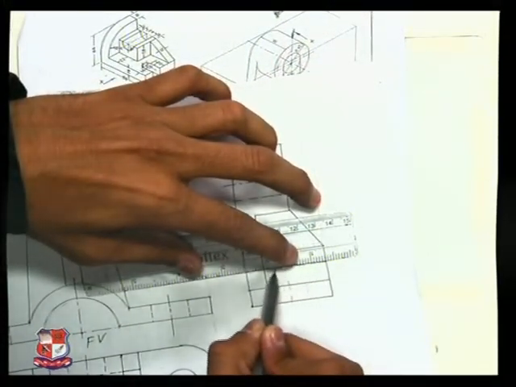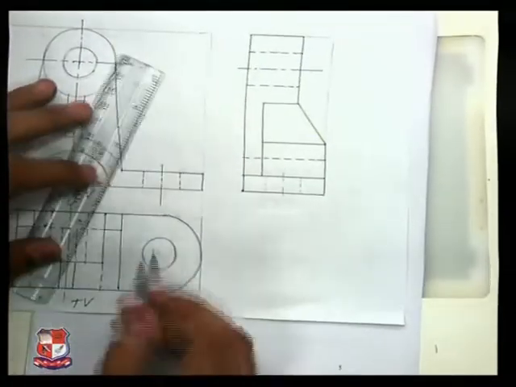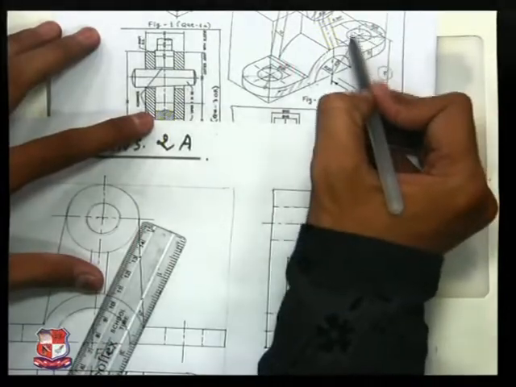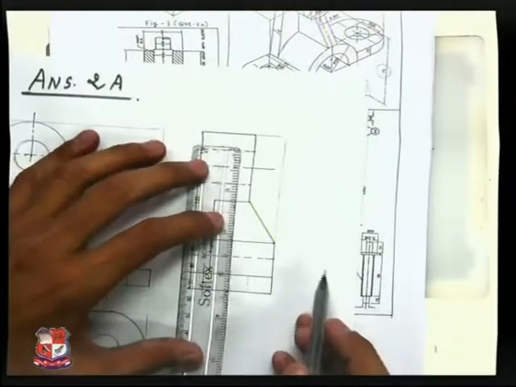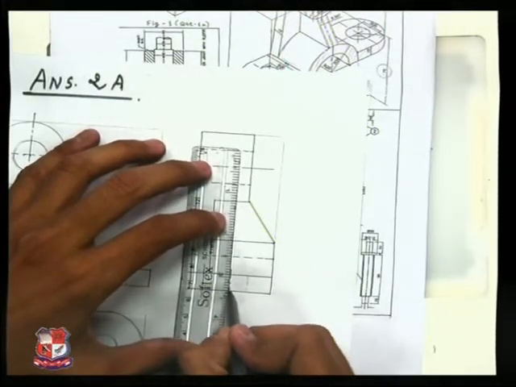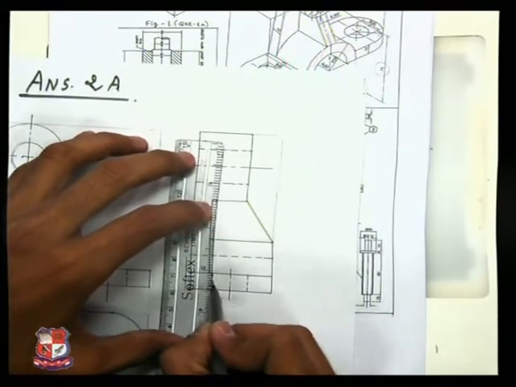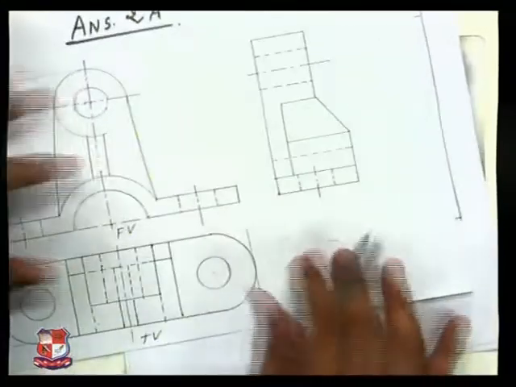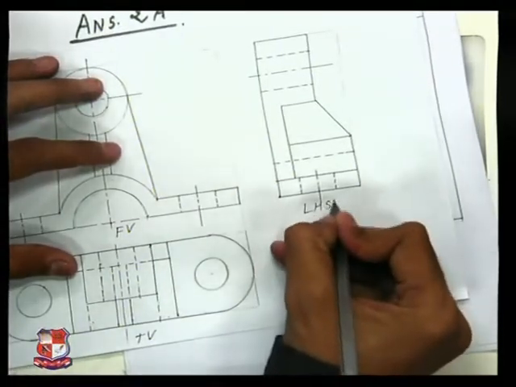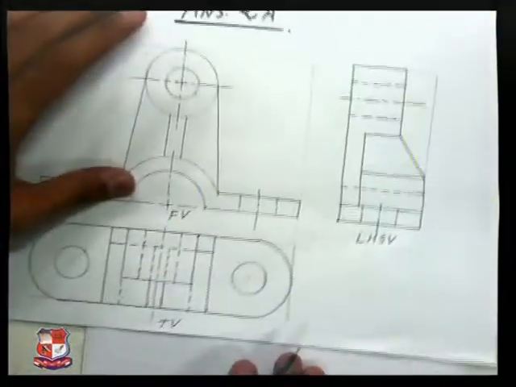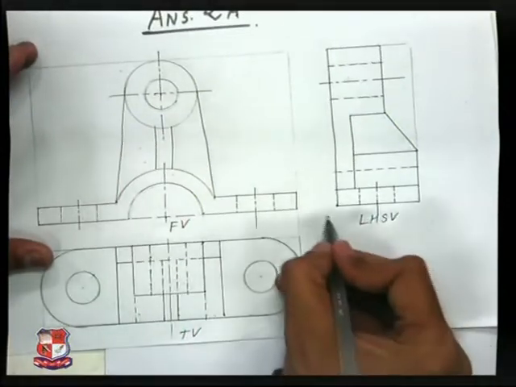So this is the dotted line, and here the last portion, that is the circular hole which is drilled in the strip, that to be represented in side view like this. The diameter is known to us, center line is positioned at the center, and this is left hand side view of given object. And here sectional reference side view to be drawn.